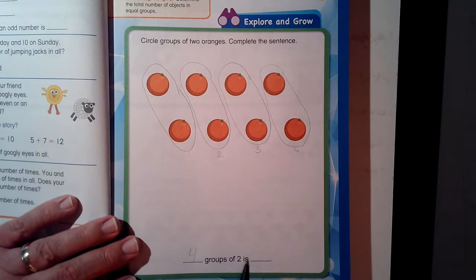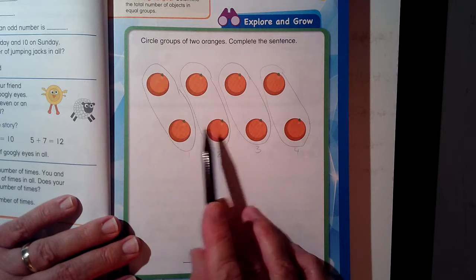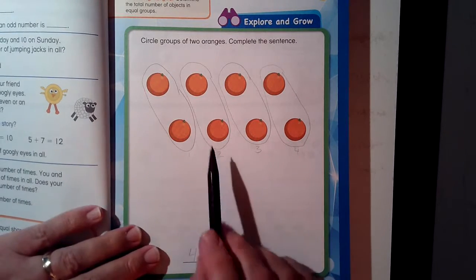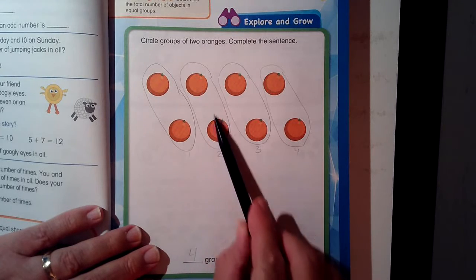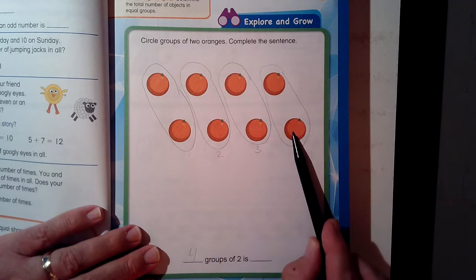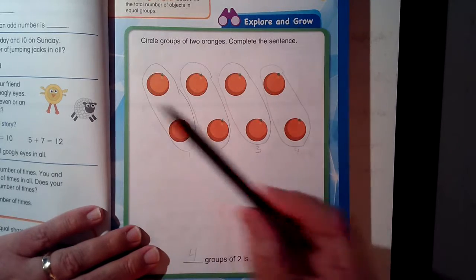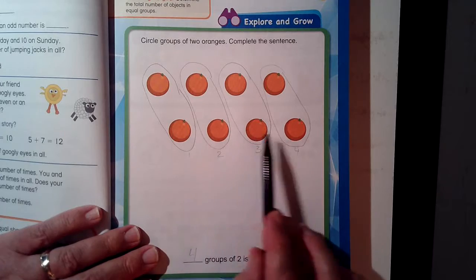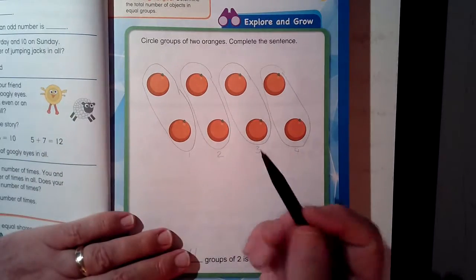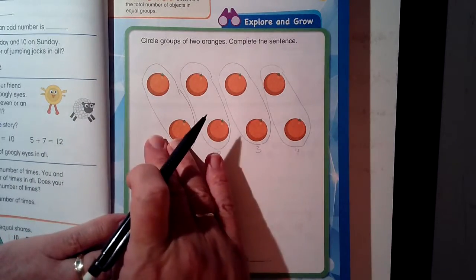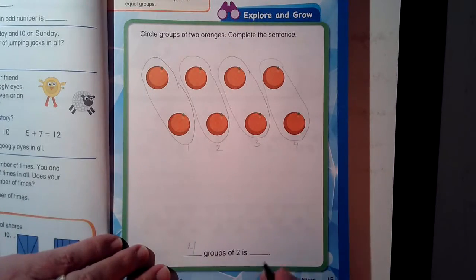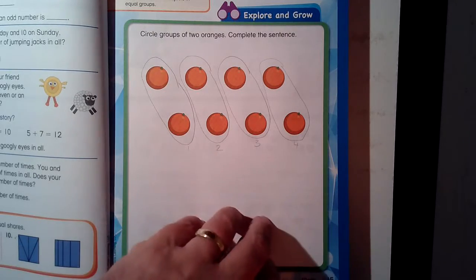And how can we figure this out? Well, I can count them all, or I can go back to what I remember from first grade and count by 2s. 2, 4, 6, 8. If you're not sure how that happened, we can count them. 1, 2, 3, 4, 5, 6, 7, 8. It's the same thing. Counting by 2s, counting them all one by one, saying 4 groups of 2 is 8. All of those will work.